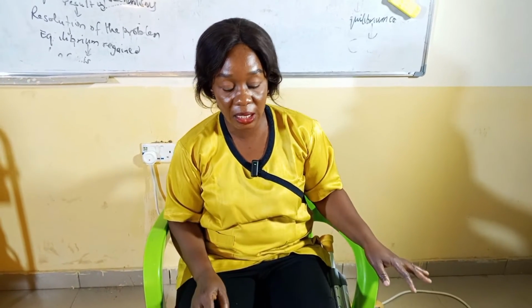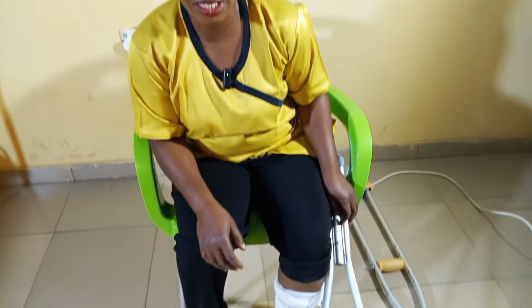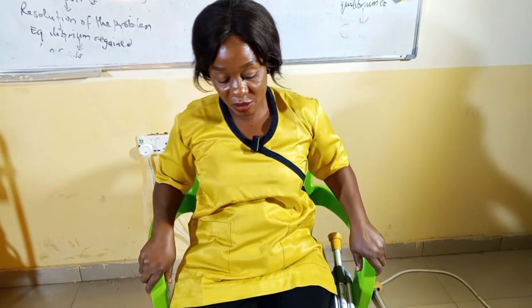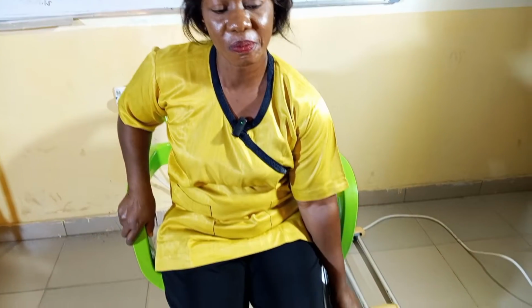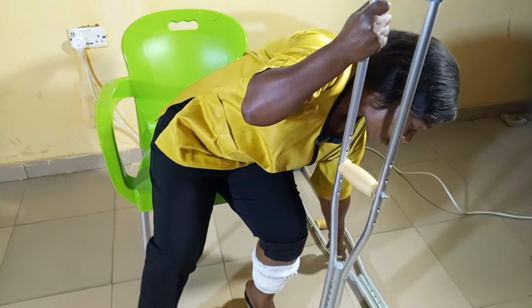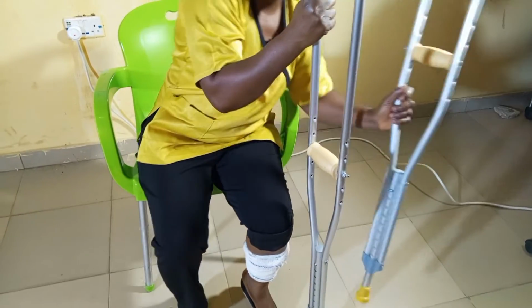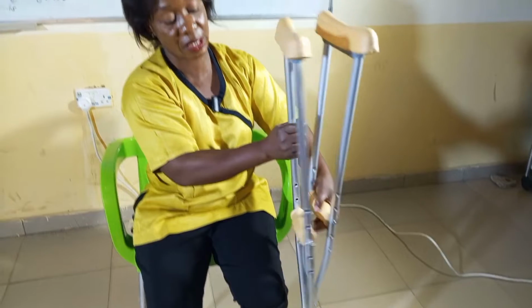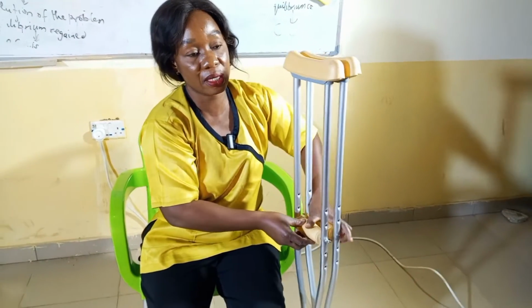Now, from sitting to standing, let's look at how to teach our patients how to do it. While doing from sitting to standing, you wear your shoe back, right? As the patient is sitting comfortably on the chair, encourage the patient to pull to the edge of the chair this way. Come to the edge of the chair and then lift the two crutches from the floor, making sure that the two crutches are of the same height, and then put them together.